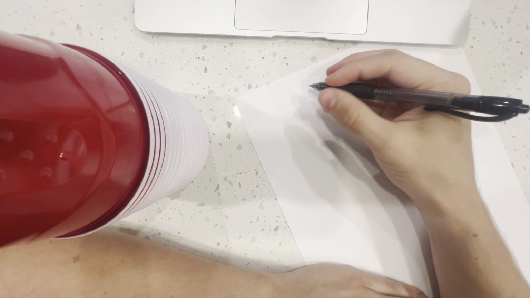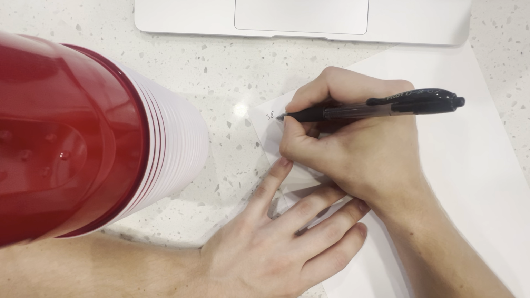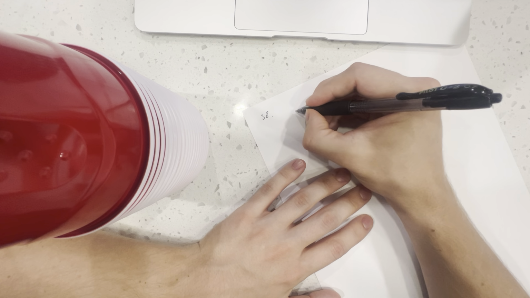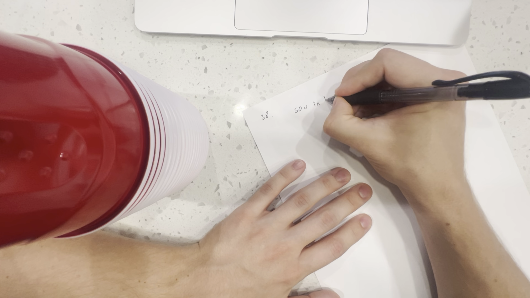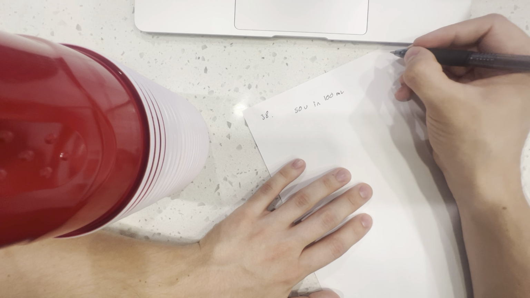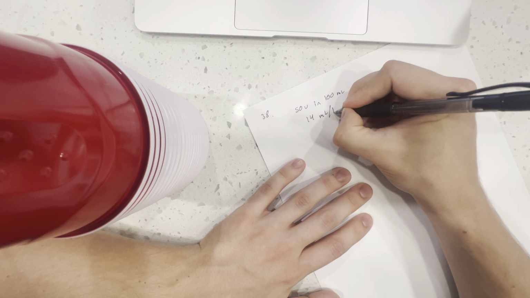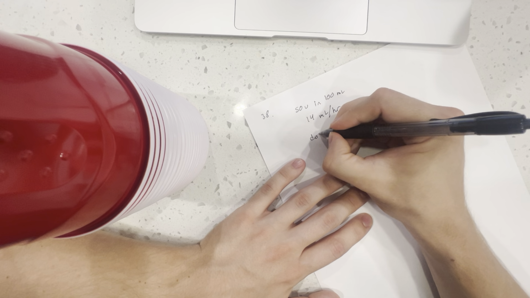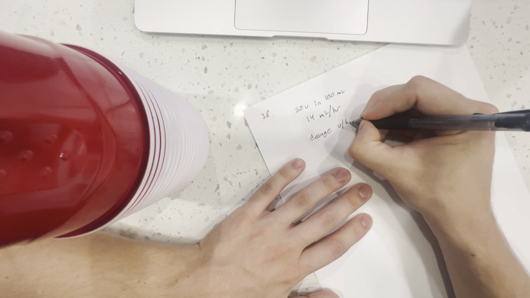Okay, so let's do this question. This question is 38. So we have insulin, 50 units of insulin in 100 milliliters of normal saline, and it is running at 14 milliliters per hour. Dosage needs to be given in units per hour.